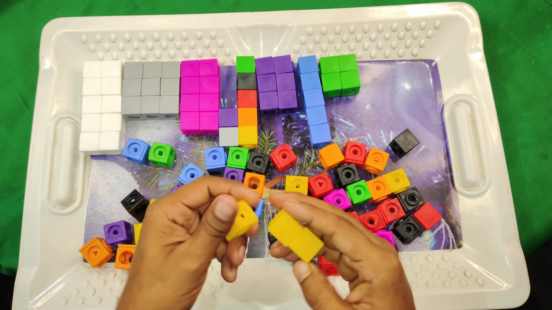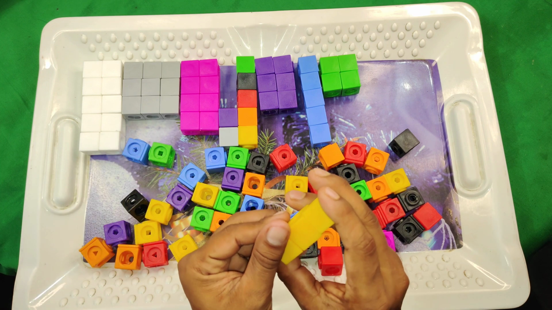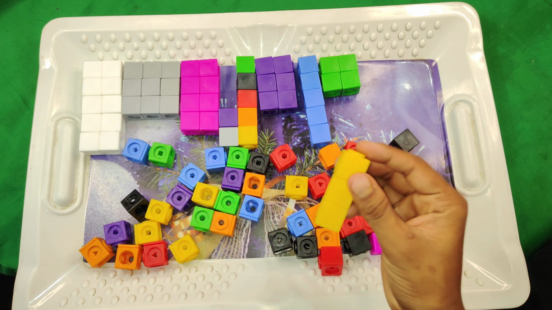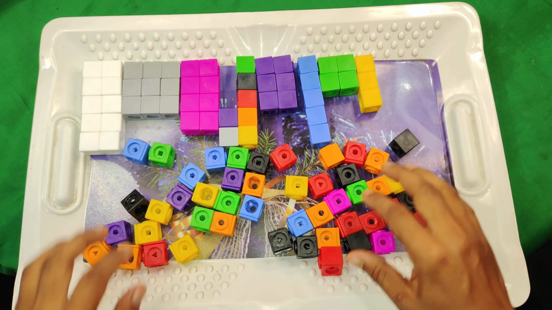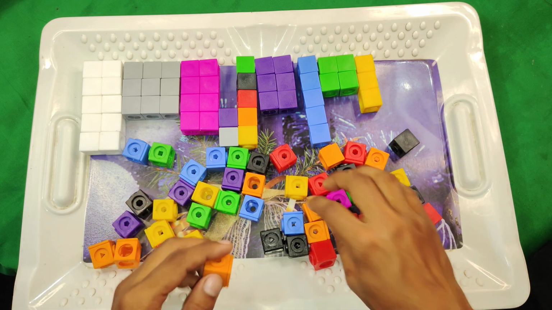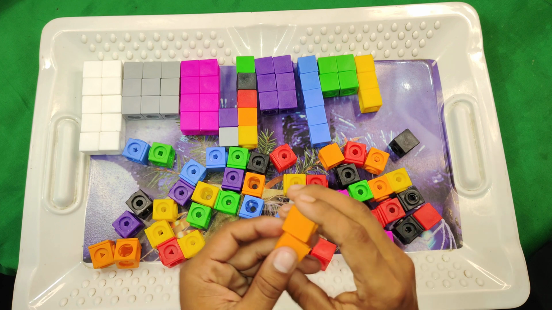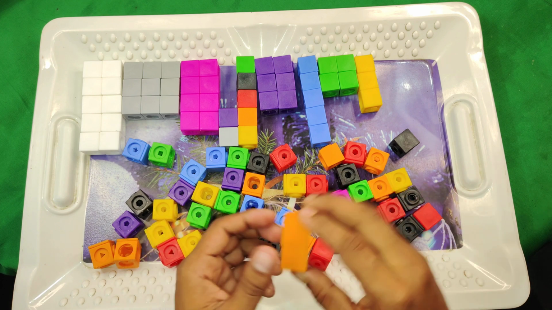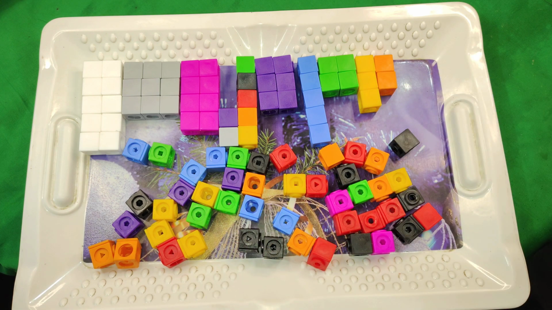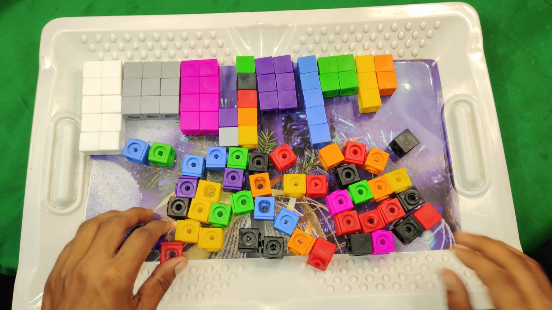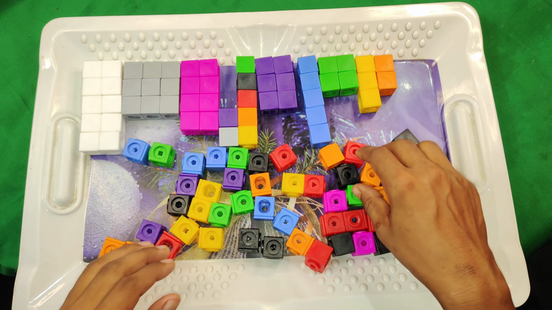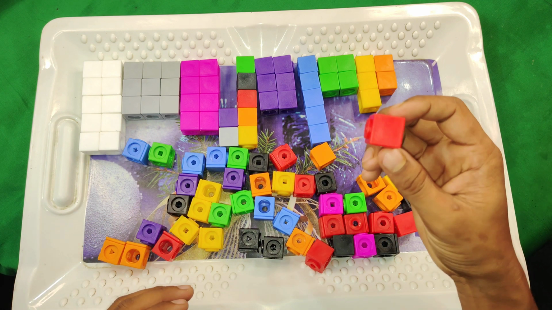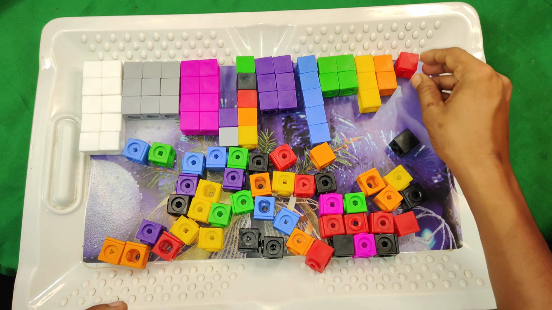2, 3. This is number blocks 3. Let's build number blocks 2. This is number blocks 2. Let's build number blocks 1. This is number blocks 1.